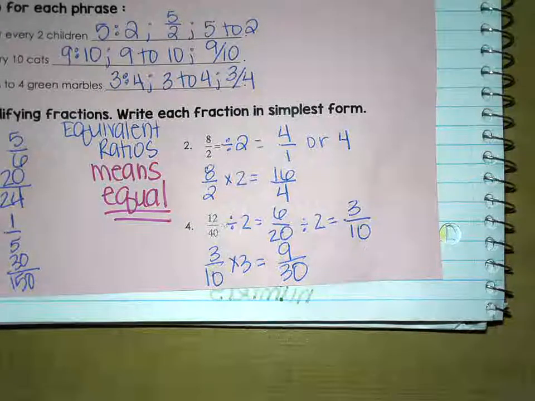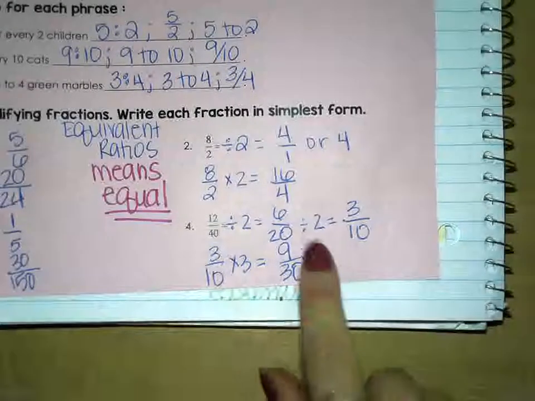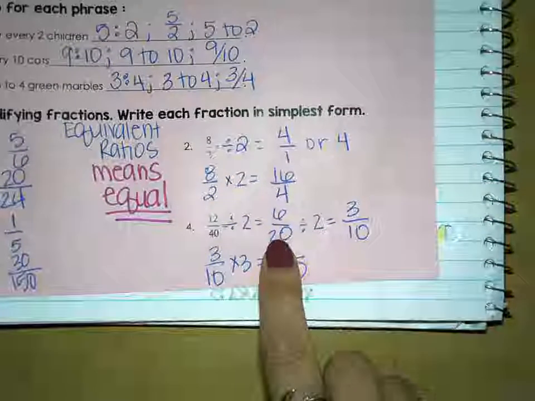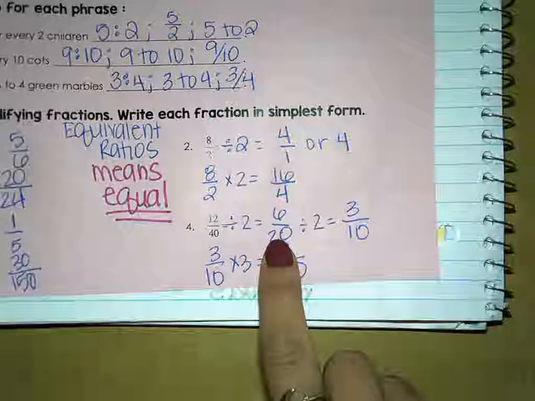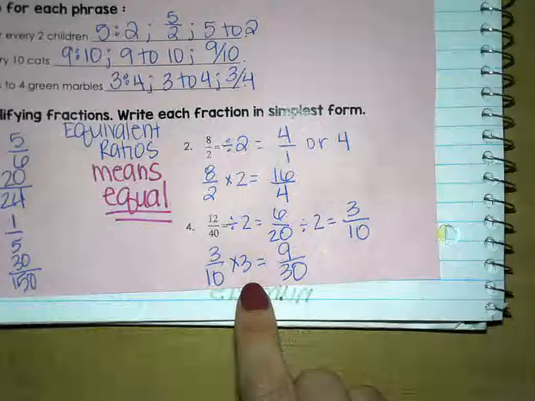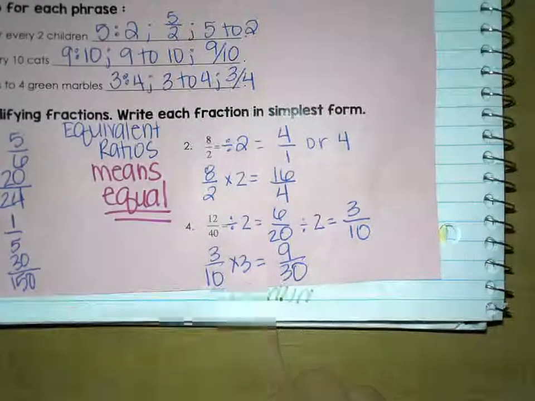McKenna? I don't understand why you times it by 3. Because I picked a random number. I picked any number I wanted. I already did 2, technically, because 3/10 times 2 gives me 6/20. Does that make sense? Yeah. So I wouldn't want to do 2 again because I already have that. So I just picked 3 because it was the next number.